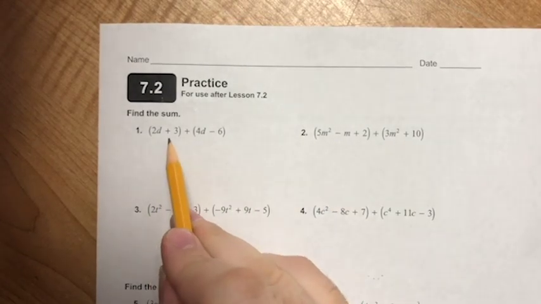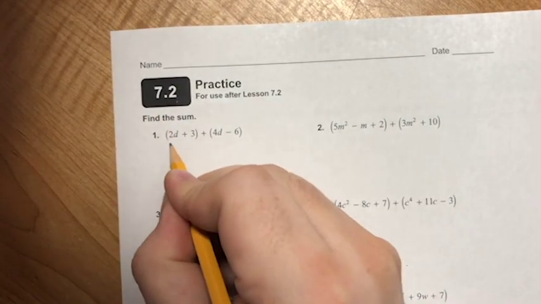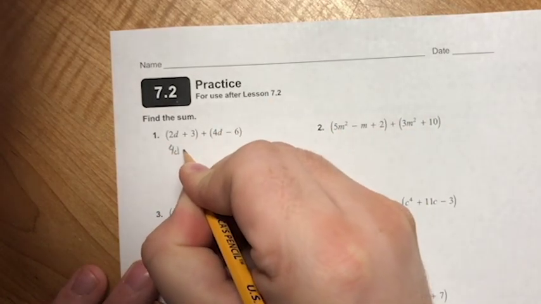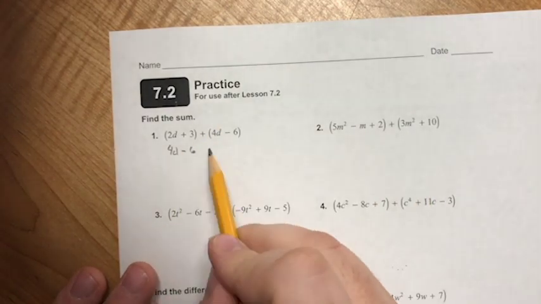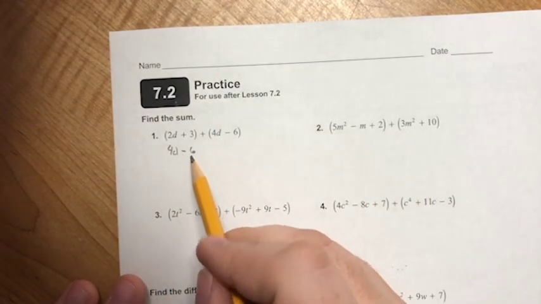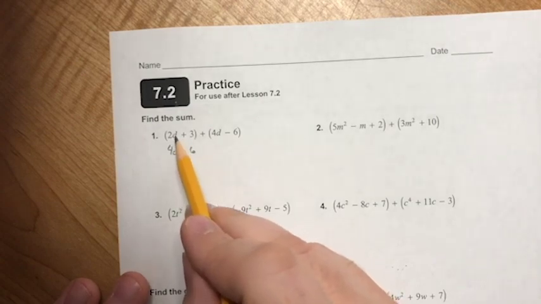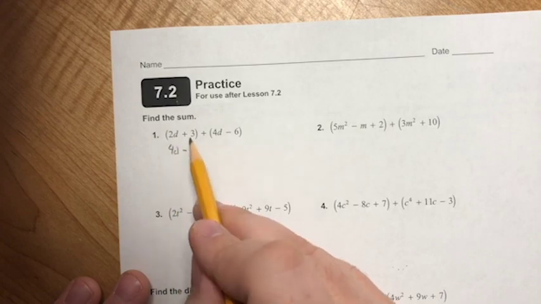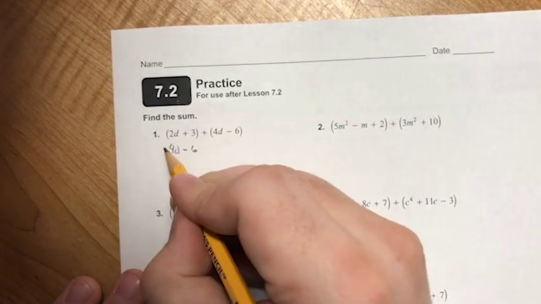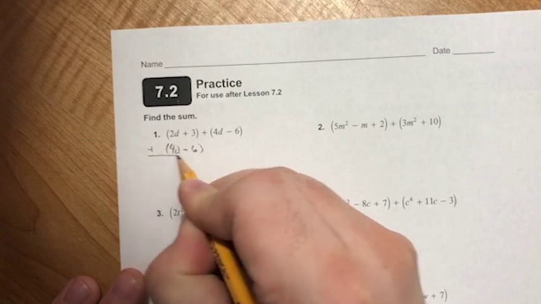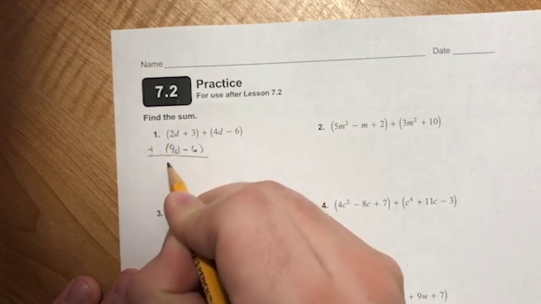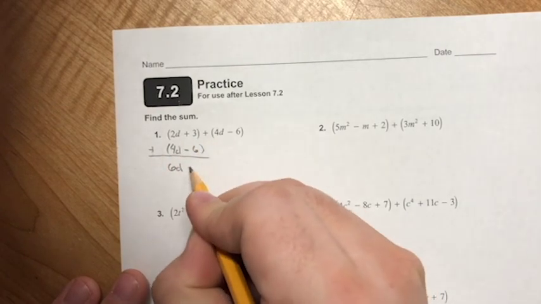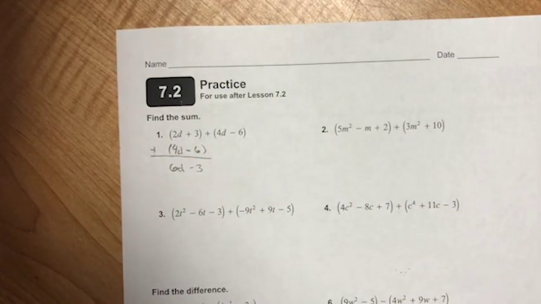I have 2d plus 3 plus 4d minus 6. What I'm going to do is take this whole polynomial and put it under the bottom here. And notice what I do. I line up my like terms. So 2d and 4d, since they're like terms, I put them in a vertical column. And the same thing with my 3 and 6, they're in a vertical column. And now I'm going to add it. So 2d plus 4d gives me 6d. 3 plus a negative 6 gives me a negative 3. I'm done. I found the sum of that one.